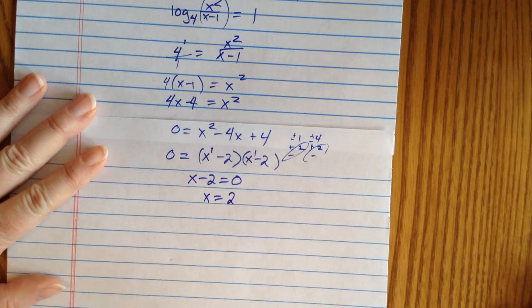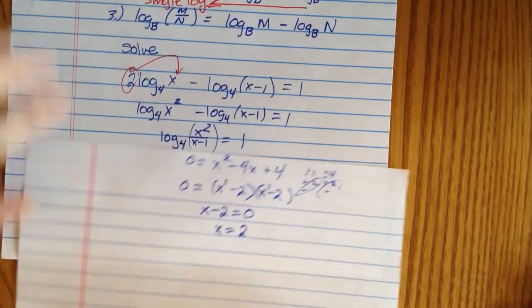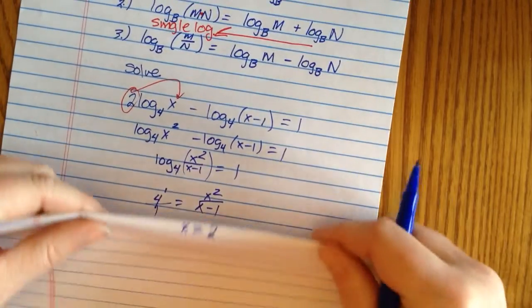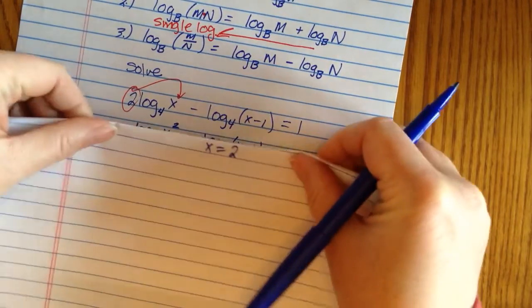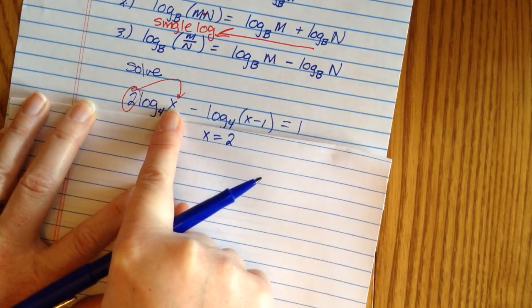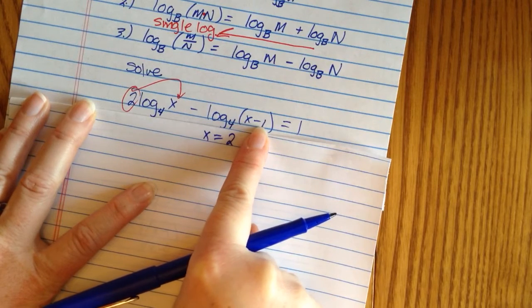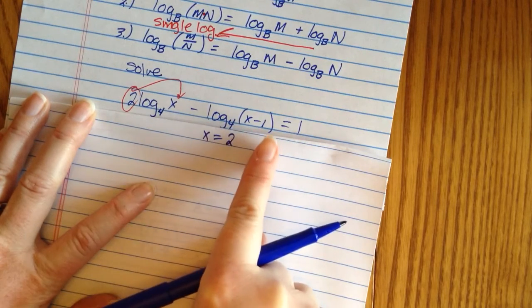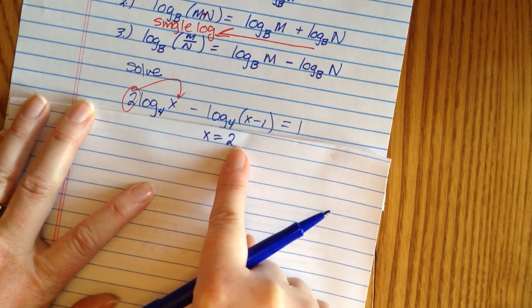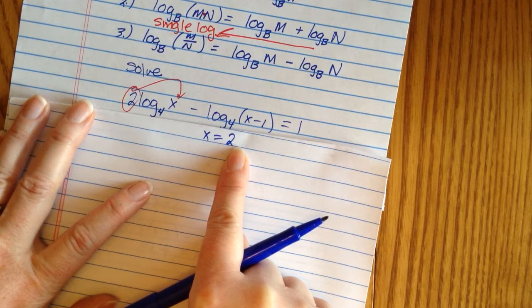Now, just real quickly, we're going to check this solution because you cannot take the log of a negative number. So I'm taking my answer, x equals 2, and I'm going to check in here. Can I take the log of 2? Yep. Can I take the log of 2 minus 1? Yep. If you want to go through the whole thing, solve it all the way back through, that's fine, but this is our solution. Now I have demonstrated 2 of the properties and the definition all to get this done.